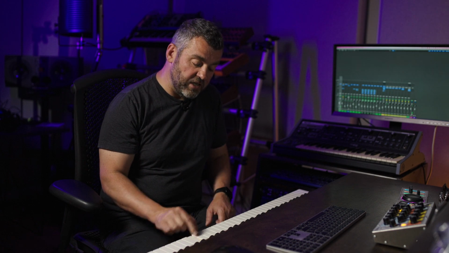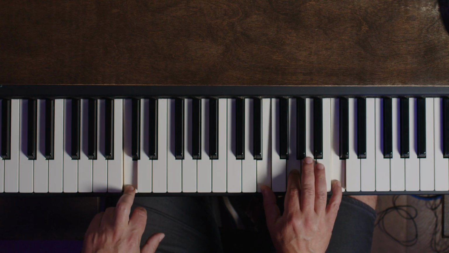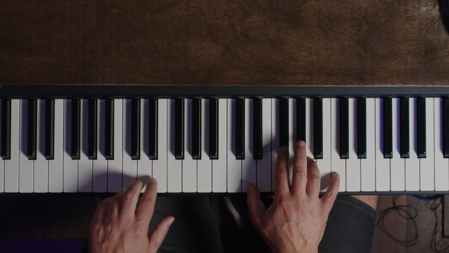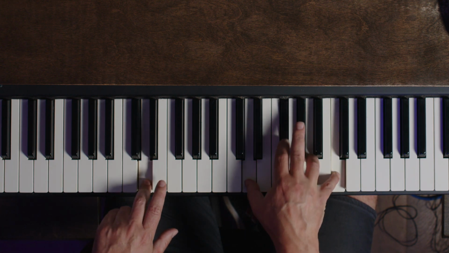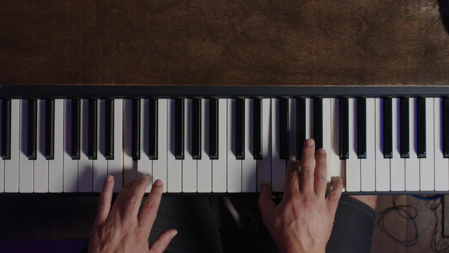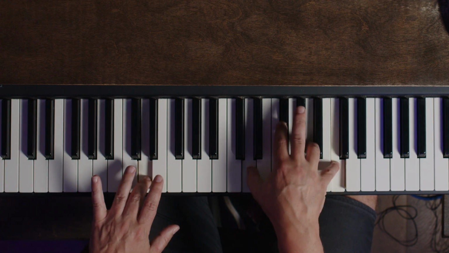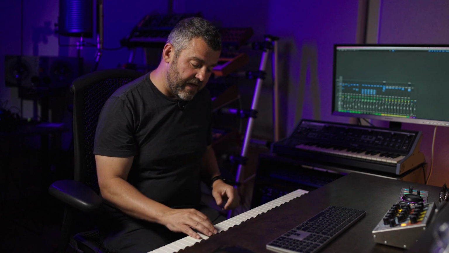So using C as a pivot, this would be strange, but I can try it. I could go from C major to, let's say, D7, and back to C major. So this sounds a little bit superhero-ish to me. It sounds like a launch pad for a theme that might emerge and spring upwards from that point.